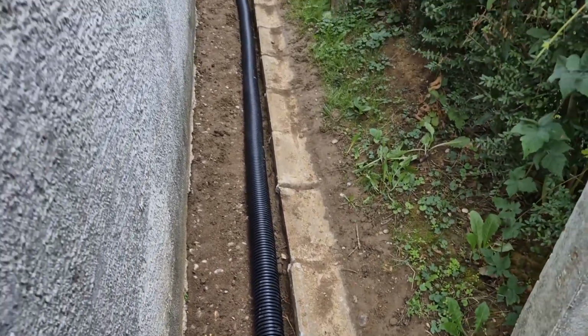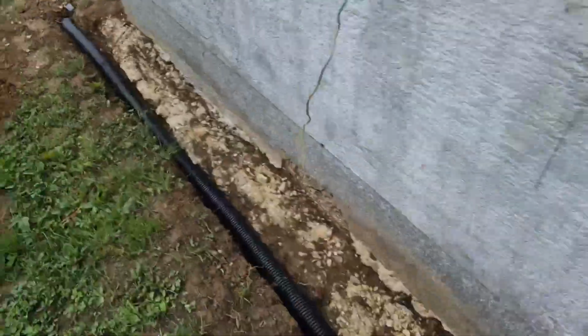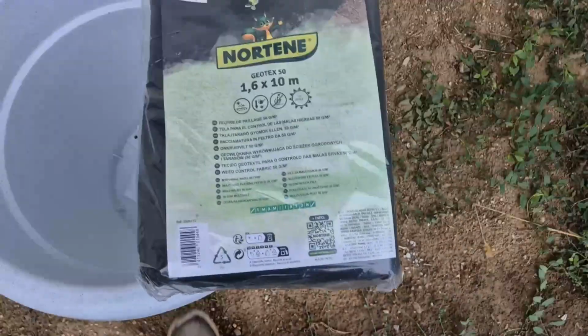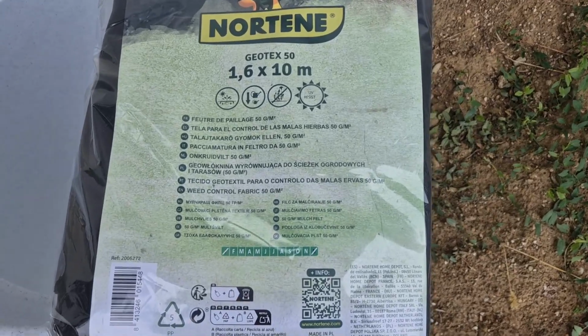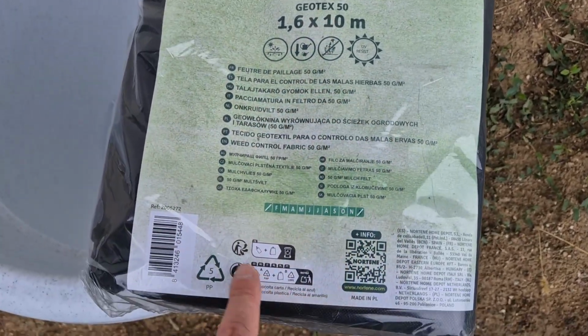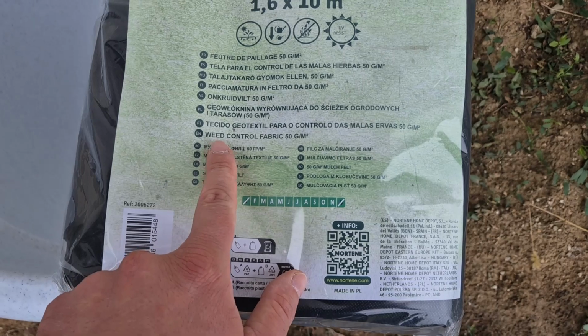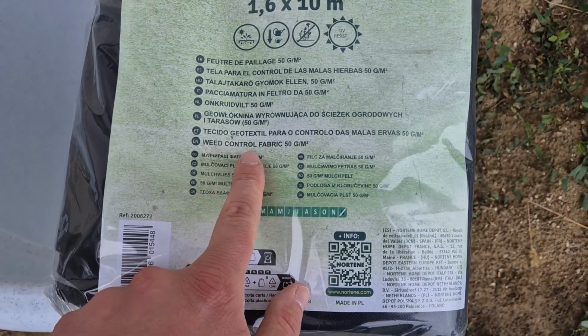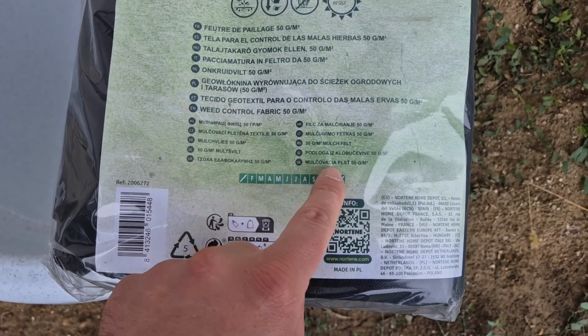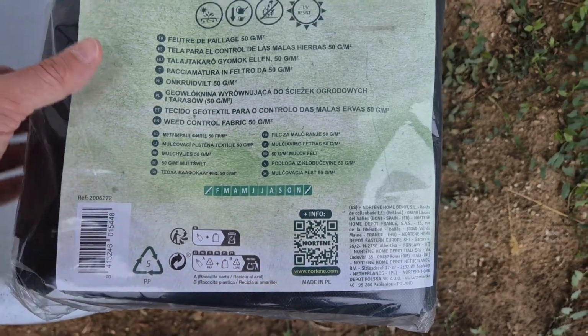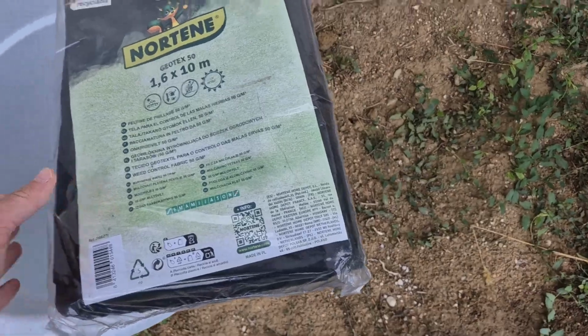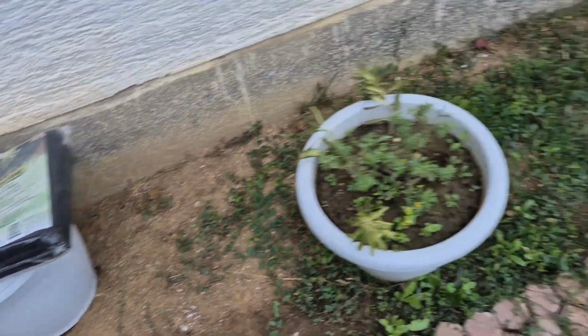And then I bought this thing, which is Geotex. This is weed control fabric, but it is like a thin fabric that goes around the drainage pipes.